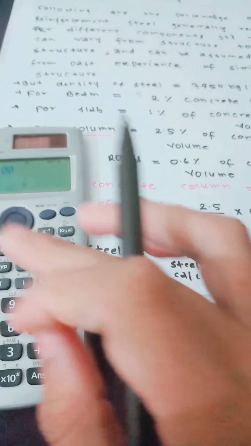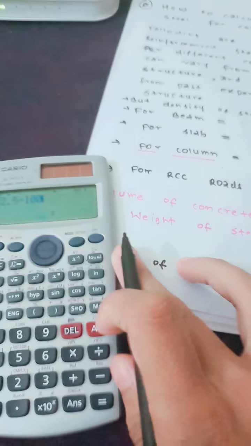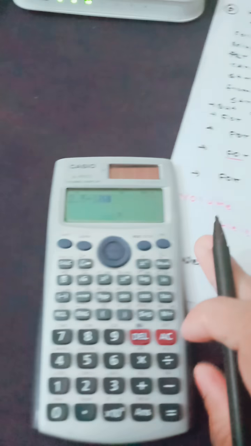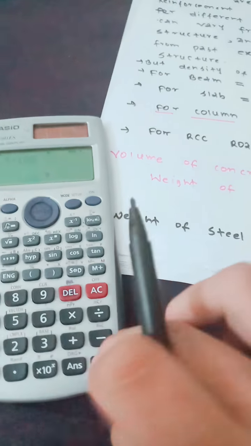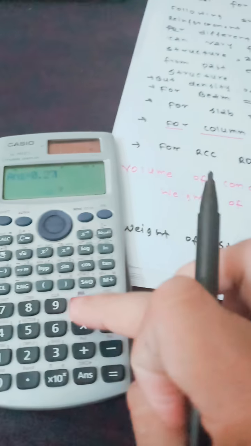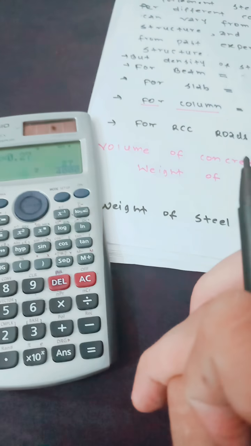This is my percentage, because percentage means we have to divide by 100. So into how much volume came, I will multiply it by the volume of the concrete. I will multiply this much into 0.27, which is my volume of the concrete. Let's see how much answer it is coming.